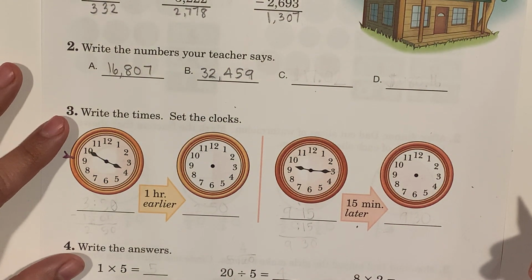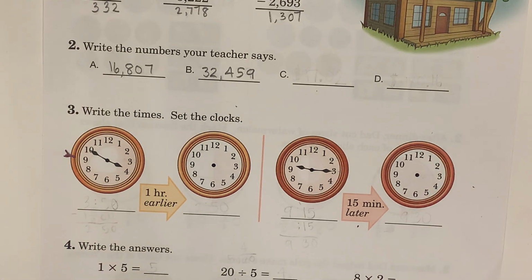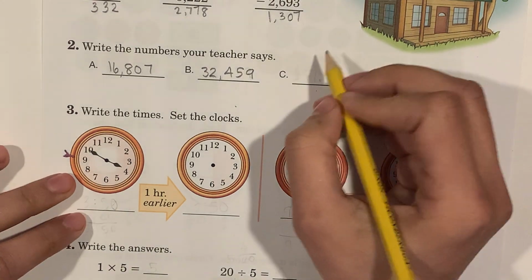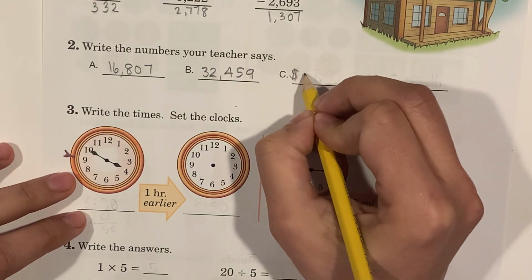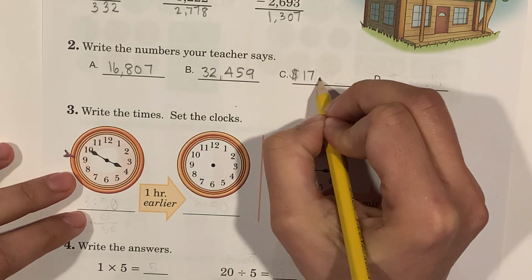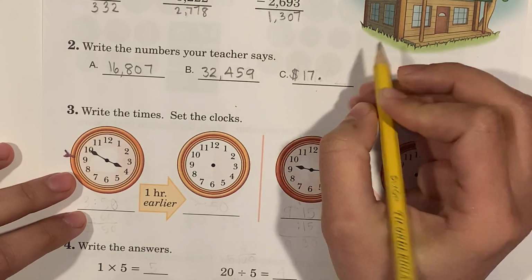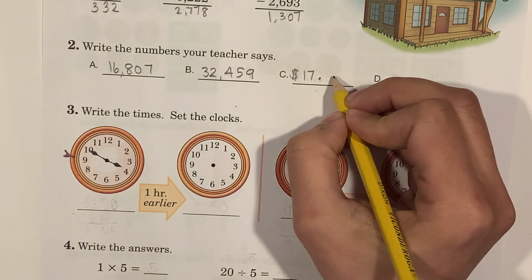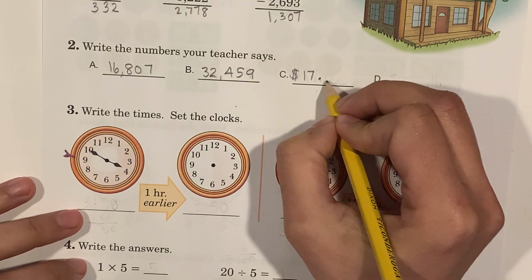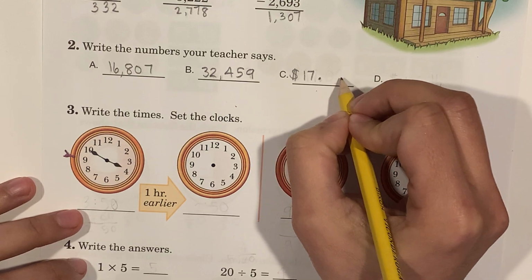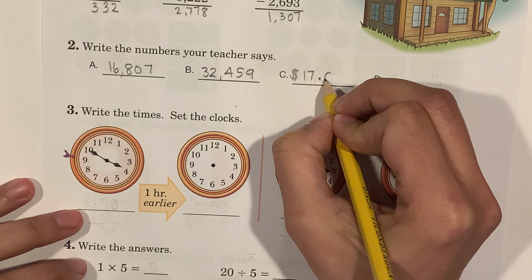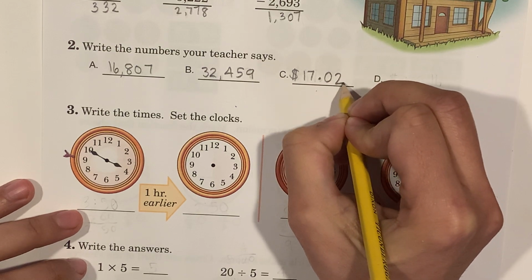Letter C, $17.02. Now remember, whenever you hear the word dollars, that's where you put the decimal, okay? So we're gonna put the money sign. $17, decimal for the dollars, and 2 cents. When you're writing cents, you don't want to put just a 2. There has to be 2 markers behind the decimal. Since it is a 2, the other way to write the 2 cents is 02.